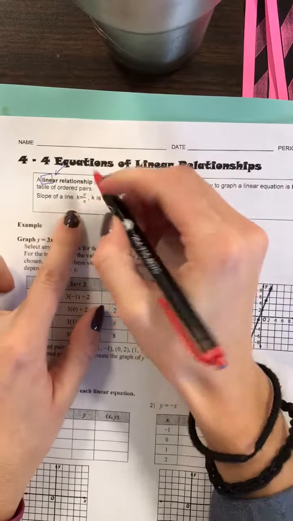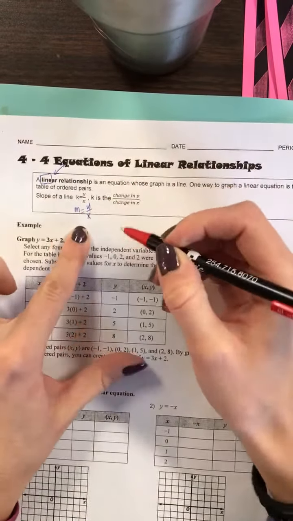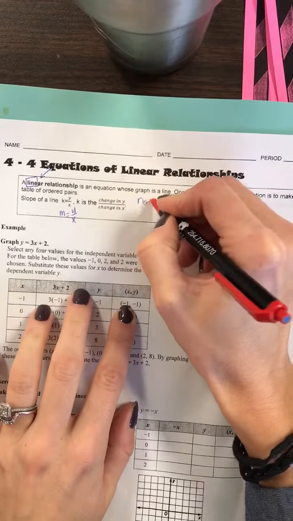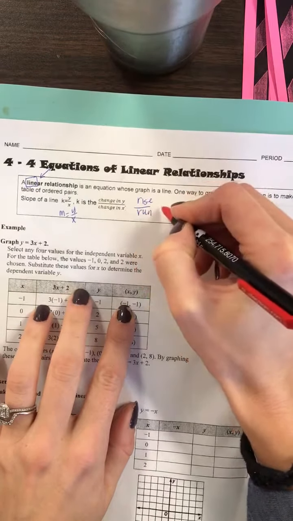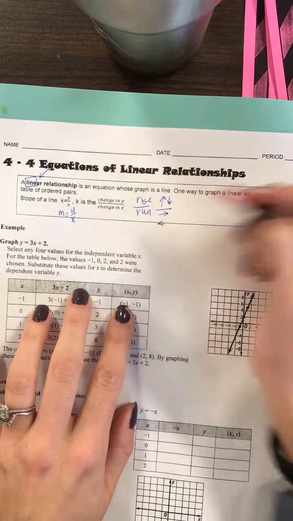So remember, slope of a line, k or m, equals the change in y over the change in x. K is the change in y over the change in x. Or, like yesterday when we graphed it, the rise over the run, the vertical change to the horizontal change.